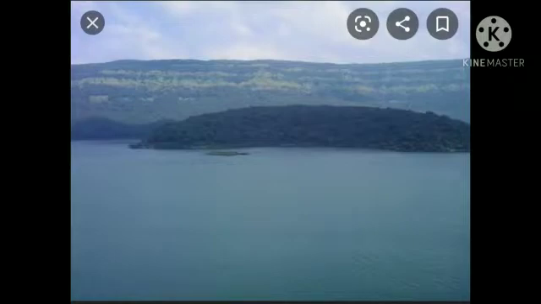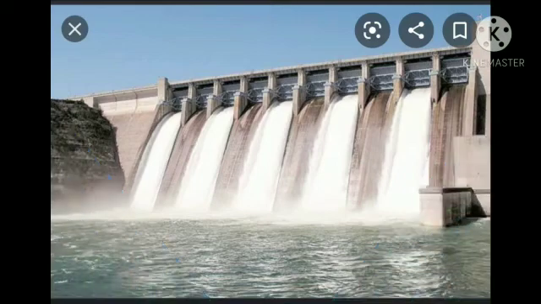Some water collects in low-lying areas. Thus, lakes are formed. A flowing river is sometimes blocked by building a wall. This is called a dam. When it does not rain, the water from the dam can be used.